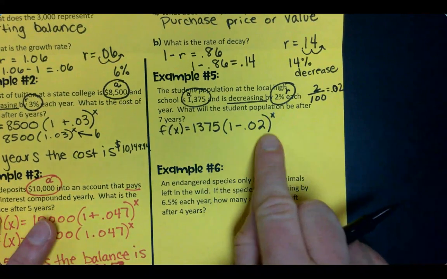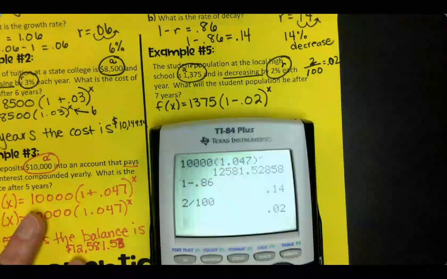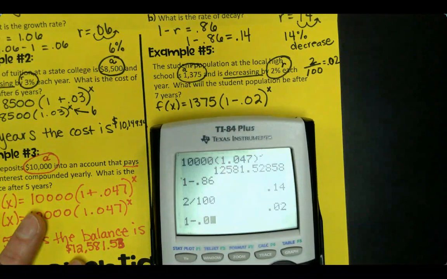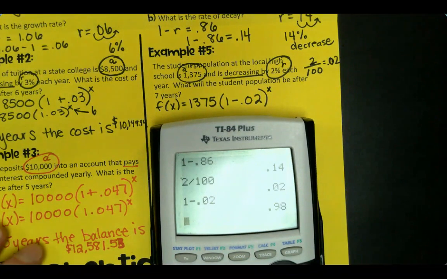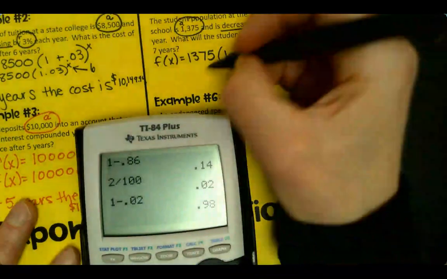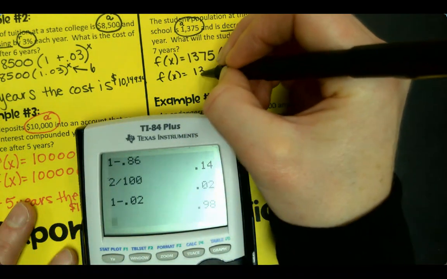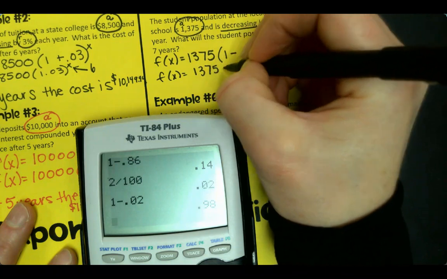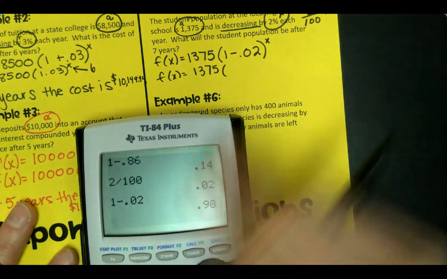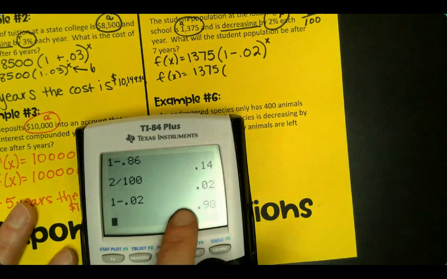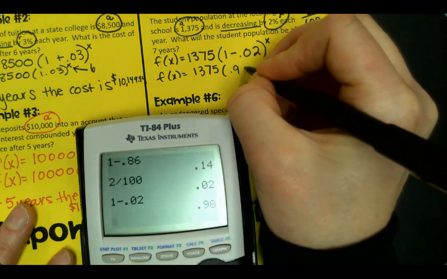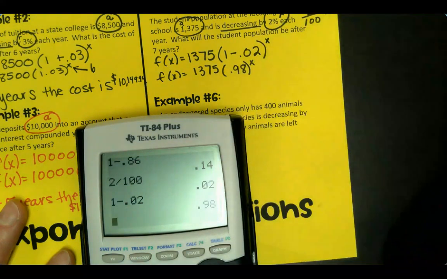We do need to simplify this. So let's do 1 minus 0.02 and rewrite. 1,375. When we did 1 minus 0.02, it's right here in my calculator, 0.98 raised to the x.